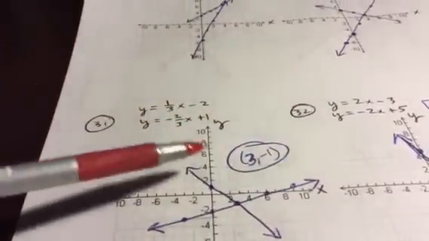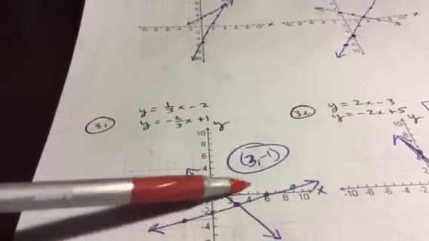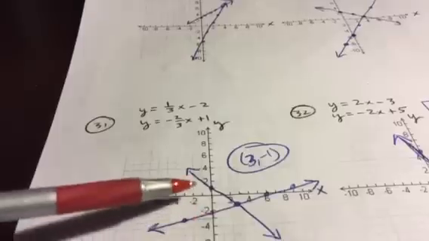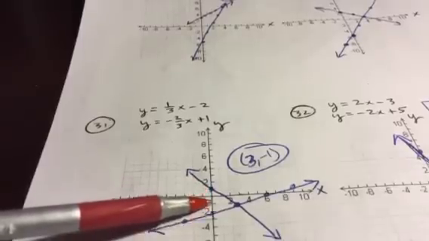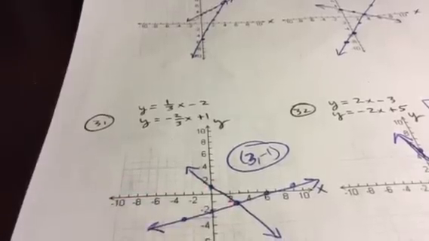Number 31, y-intercept of negative 2, up 1 over 3, up 1 over 3, up 1 over 3. Y-intercept of 1, then you go down 2, 3 to the left, ding, ding, ding. They intersect at 3, negative 1.